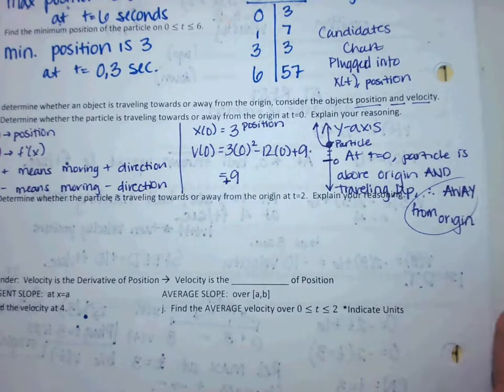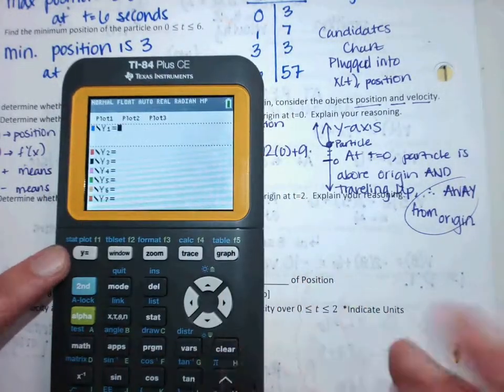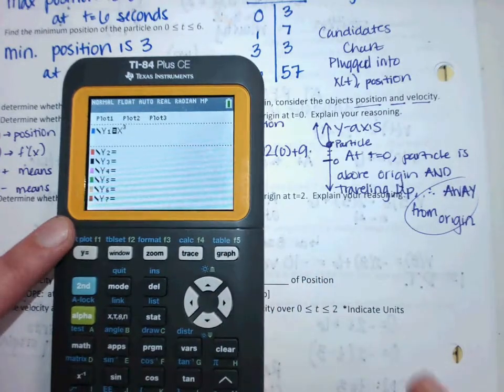Okay, now look at the next question. We're going to do the exact same thing, but at a different time. So for the next one, I want to know the time at what value? 2. I'm going to plug that into 2 places, position and velocity. Now, just to be lazy, I'm going to use the calculator for position. Okay, but it was y equals x to the 3 minus 6x squared plus 9x plus 3.